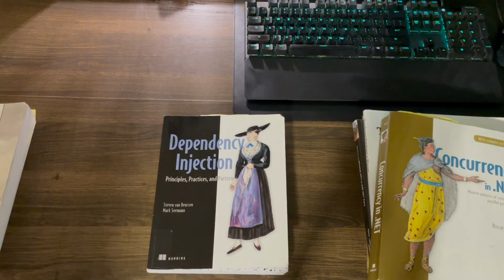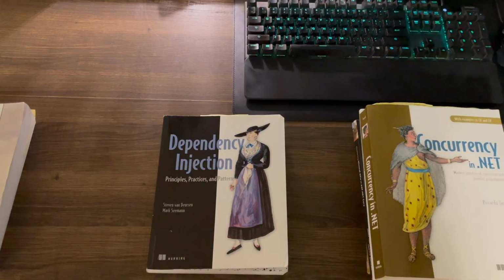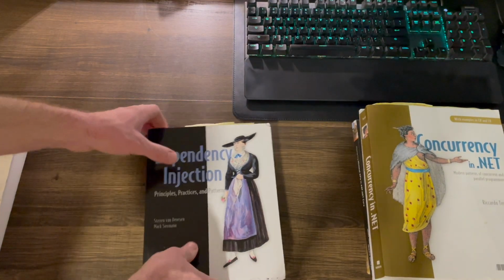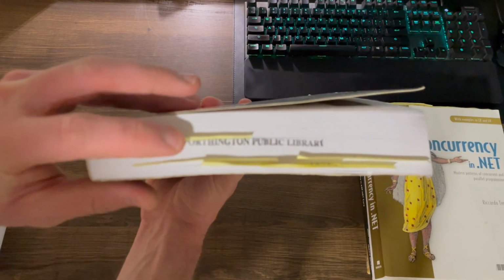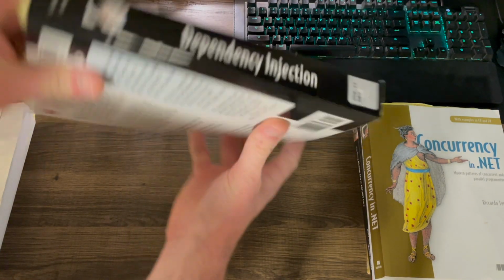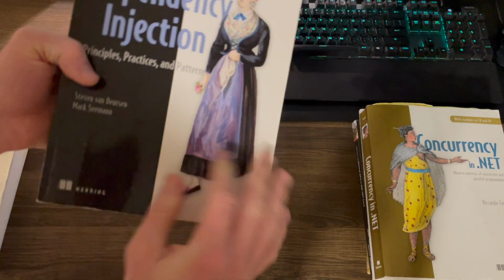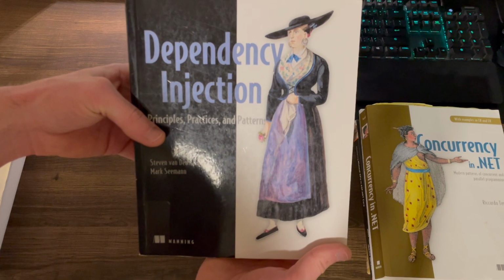The next one by the same publisher is Dependency Injection, and this is a really, really outstanding book, and it covers topics like the composition root of the program as it relates to dependency injection patterns. It also covers patterns and also anti-patterns of dependency injection that you may come across in a real-life scenario.